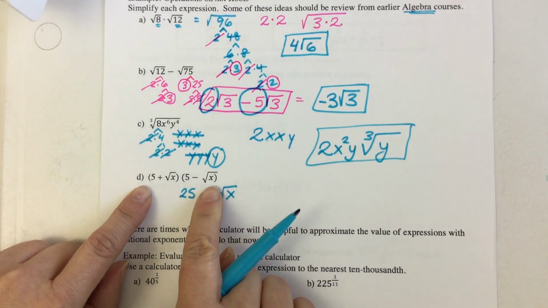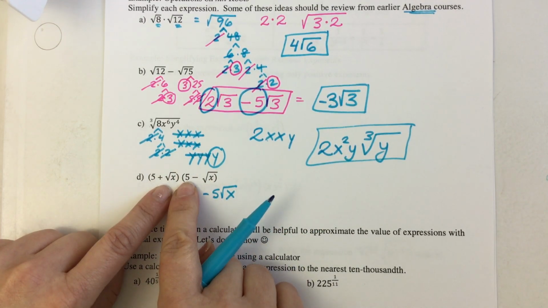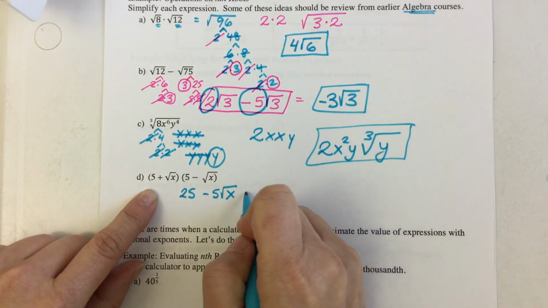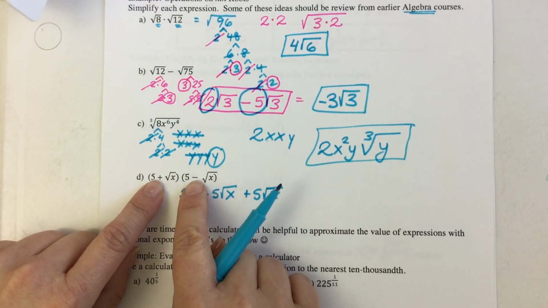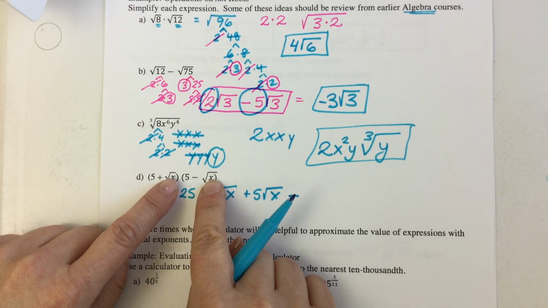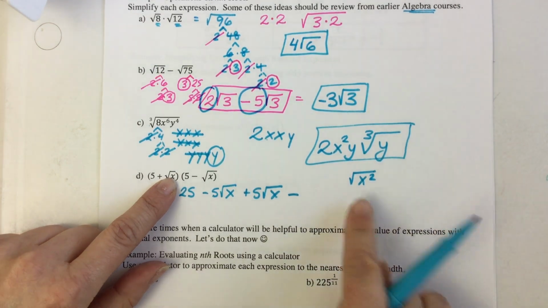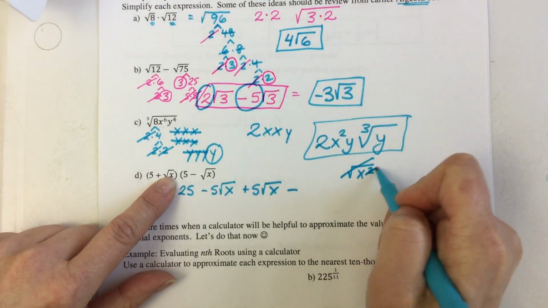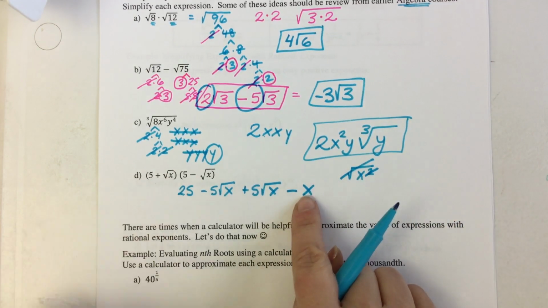5 times a negative square root of 5 is negative 5. Oh, sorry, it's square root of x. 5 times a negative square root of x is a negative 5 square root of x. Inside, 5 times the square root of x is a positive 5 square root of x. Last, positive times a negative is a negative. If I take x times x, because the square root of x times the square root of x, you would multiply the two x's together or give you an x squared. A square root and an x cancel each other, so I would just have an x.